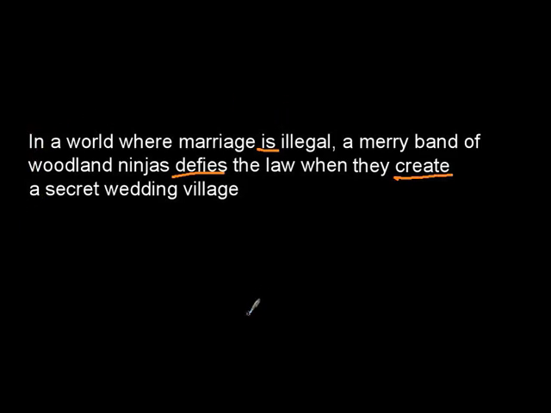Now you can just say that and you know that you're not dealing with an independent clause, because if you said it to anyone, they would say, what are you talking about? And so this is a subordinate clause. A merry band of woodland ninjas defies the law. Well, while it is odd, it is certainly an independent clause, and we have when they create a secret wedding village.